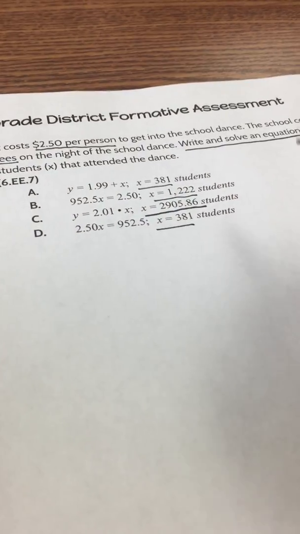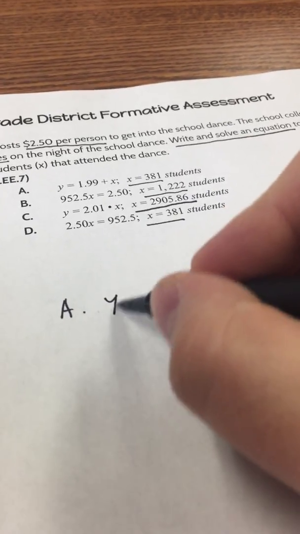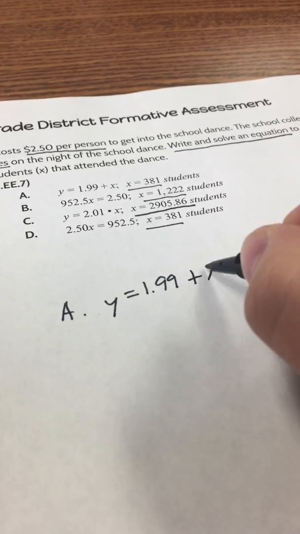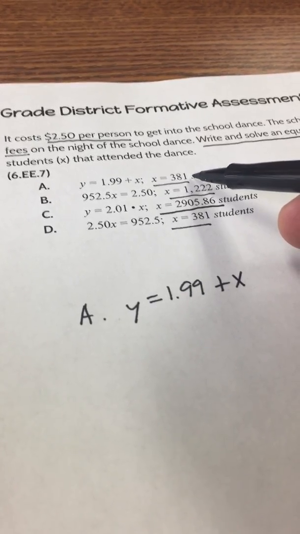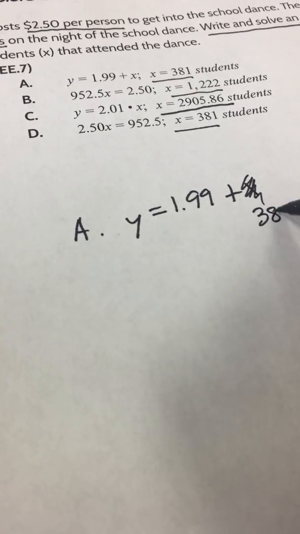Okay, so let's start with the first one. Let's say A. On A, Y equals $1.99 plus X. And on this one it says that X's value is 381. So all we're doing is getting rid of the X and substituting in the number 381.